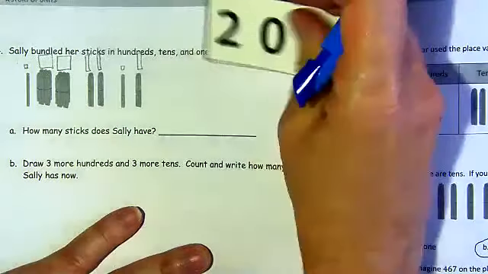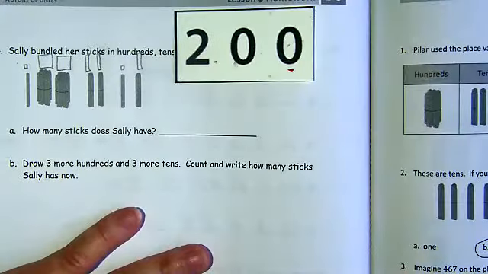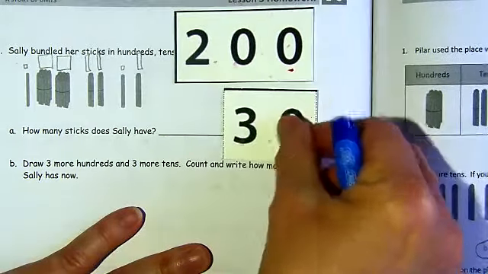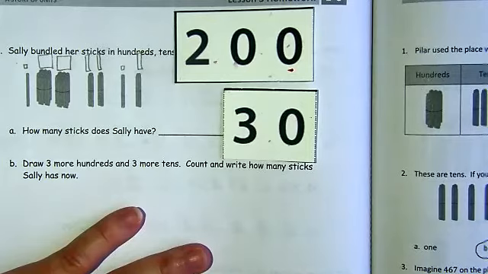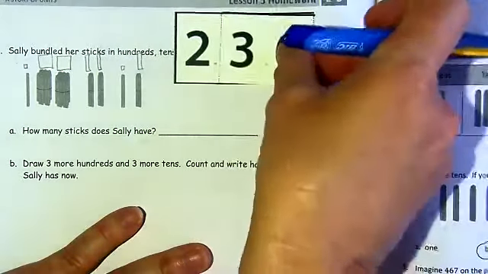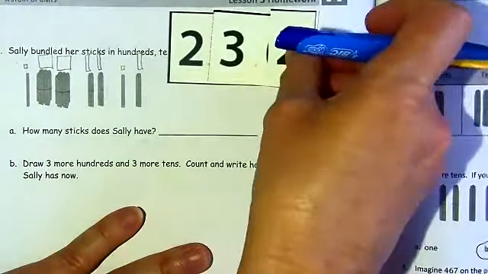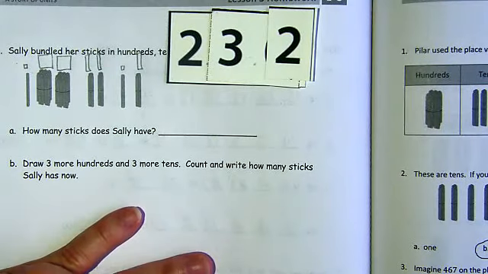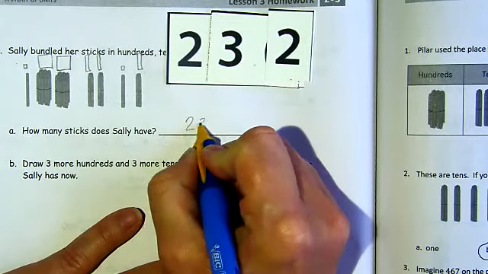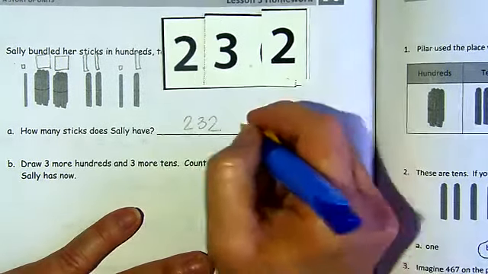So again, we had 200, we had 3 tens, and we had 2 ones. So 232. How many sticks does she have? She has 232 sticks.